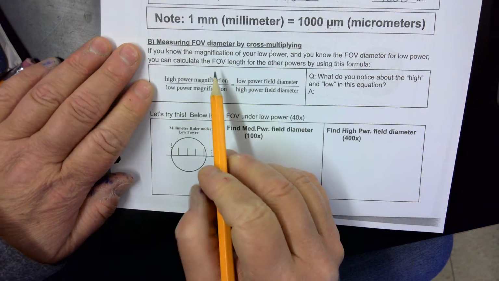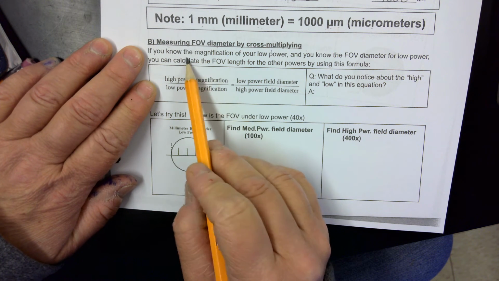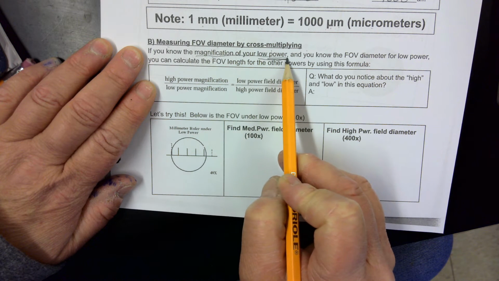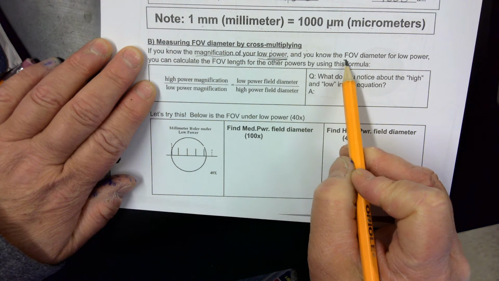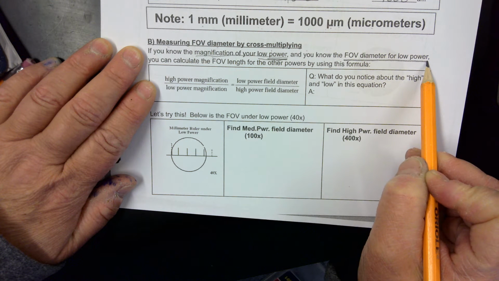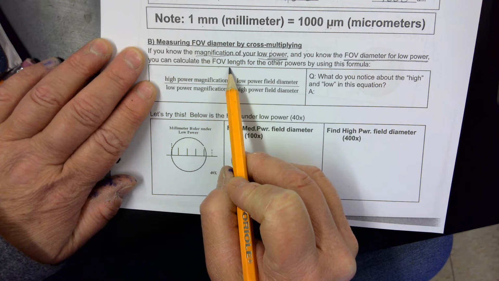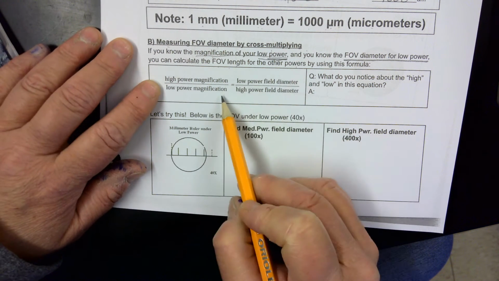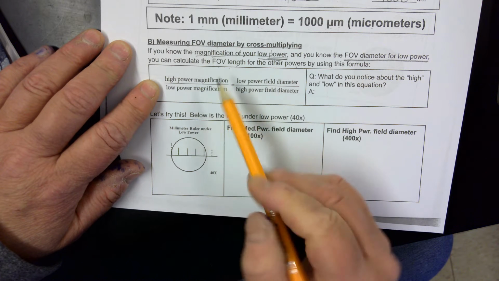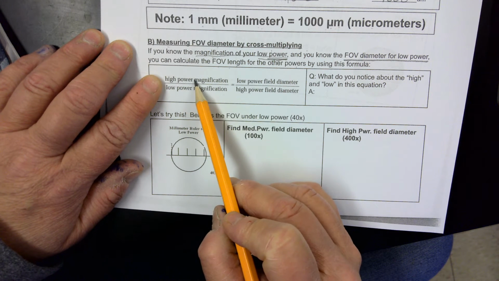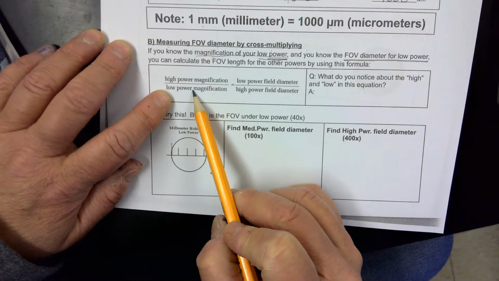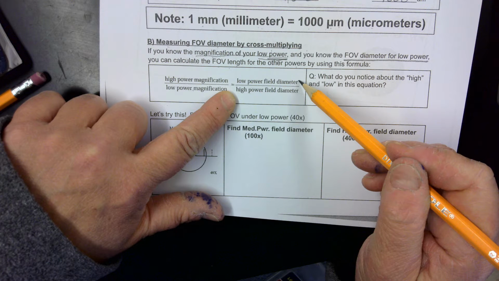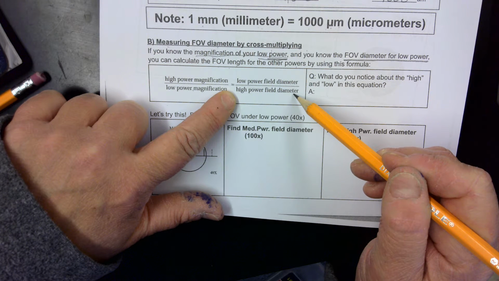It's a ratio. If you know the magnification of your low power, and you know the field of view diameter for your low power, you can calculate the field of view diameter for any of the other powers using this formula. What we see here is the high power magnification divided by the low power magnification equal to the low power field diameter over the high power field diameter.